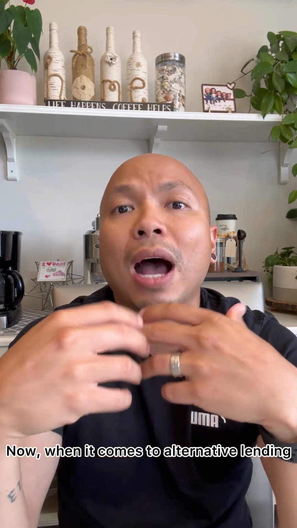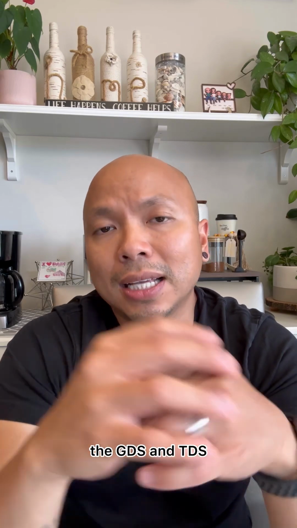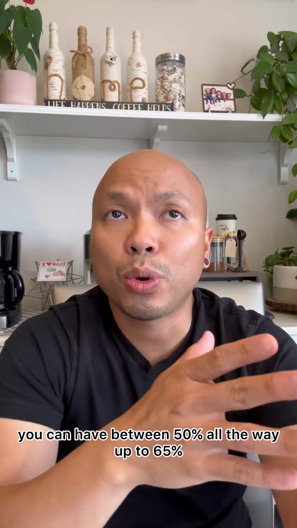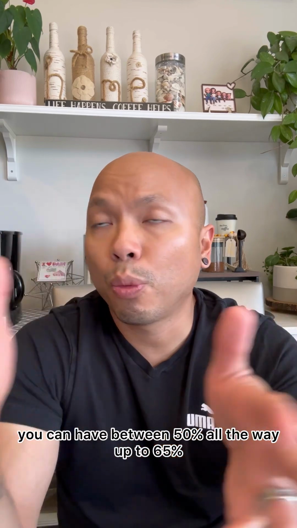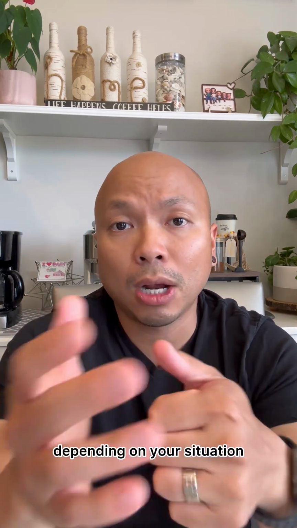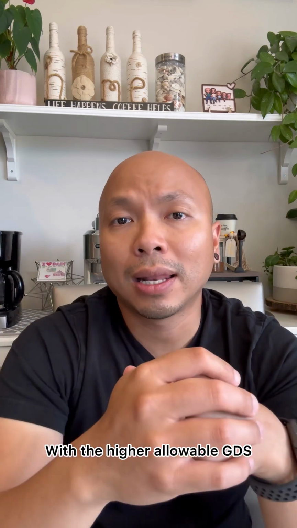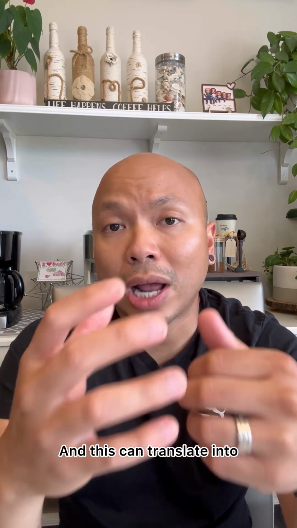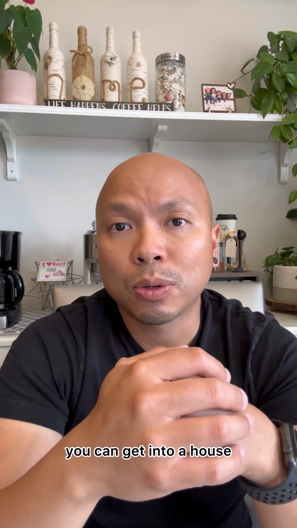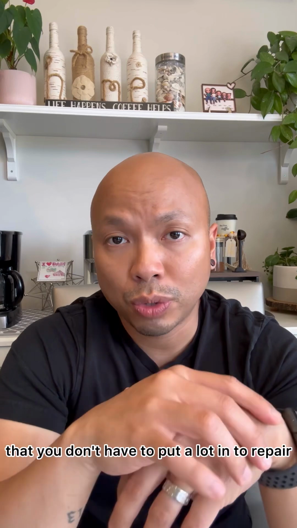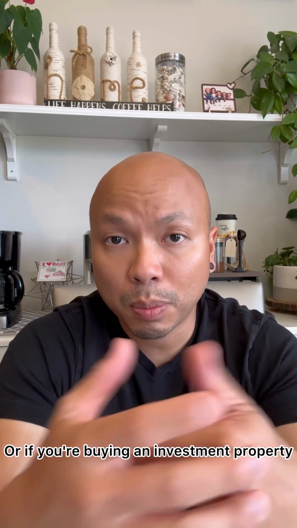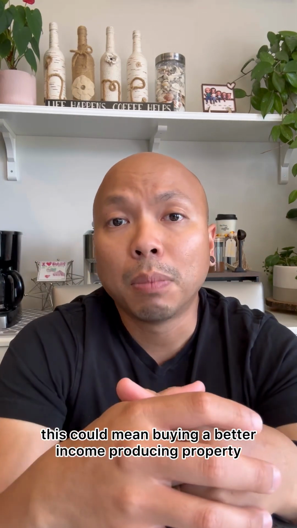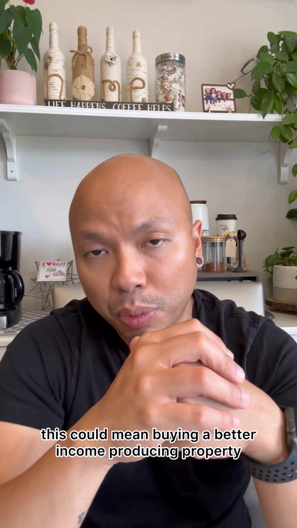Now, when it comes to alternative lending, the GDS and TDS can be between 50% all the way up to 65% depending on your situation. With the higher allowable GDS and TDS ratios, you will be able to borrow a bigger mortgage, and this can translate into getting into a house that is a little bit more decent, that you don't have to put a lot into to repair. Or if you're buying an investment property, this could mean buying a better income producing property.